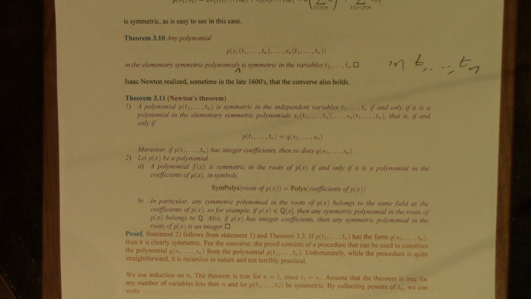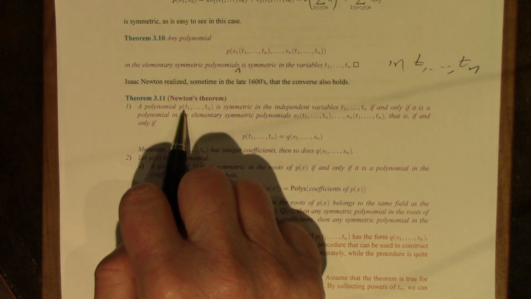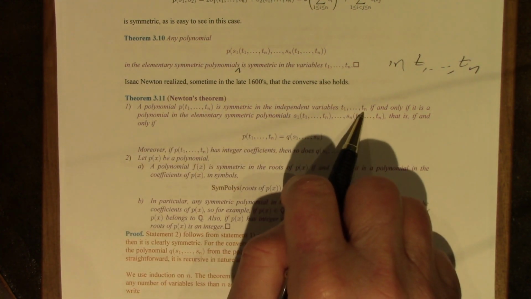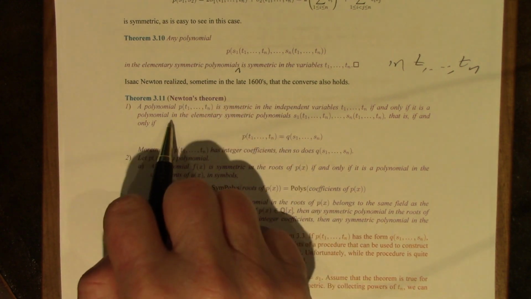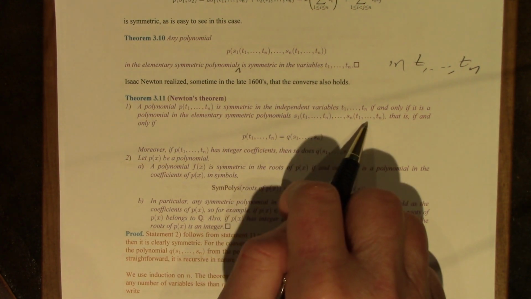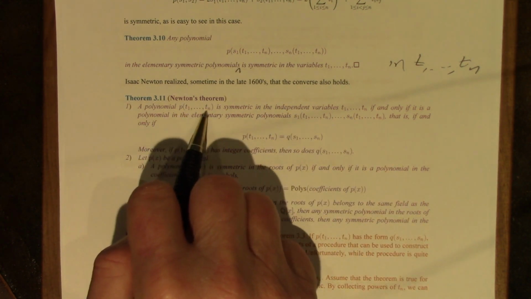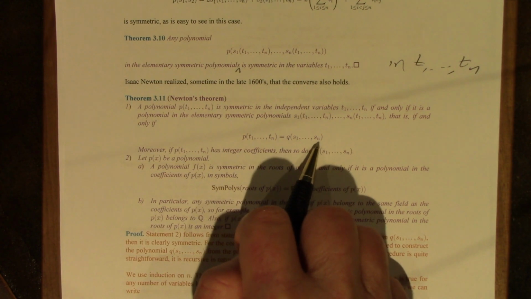Well, so far this hasn't really been very deep, but Isaac Newton, sometime in the late 1600s, realized that the converse of this also holds. A polynomial p in the independent variables t1 through tn is symmetric if and only if it is a polynomial in the elementary symmetric polynomials of the t's. So p of t1 through tn is symmetric if and only if it can be written as q of s1 through sn.